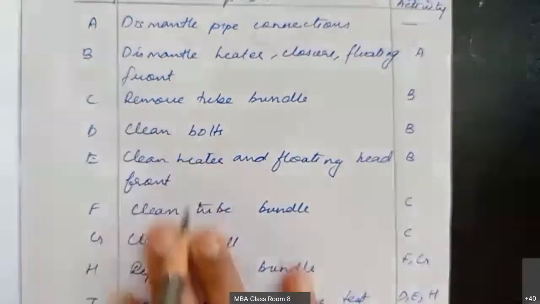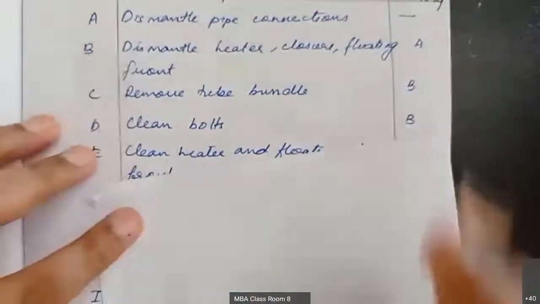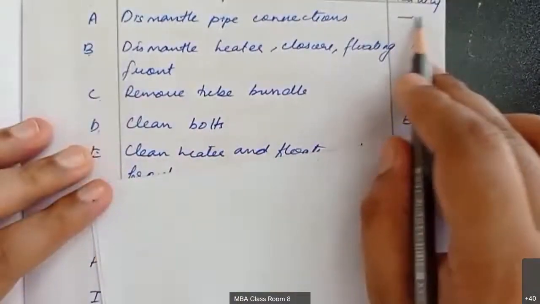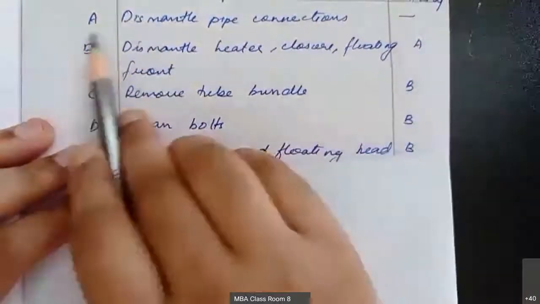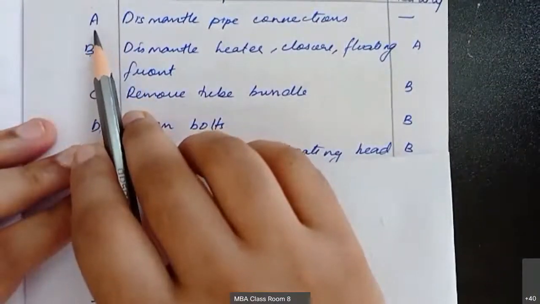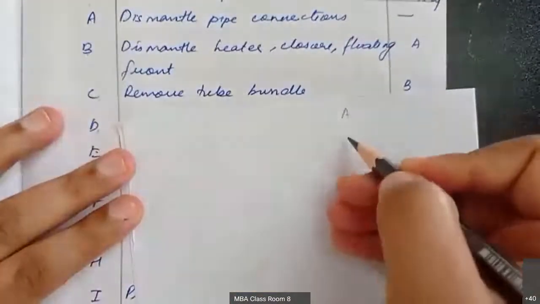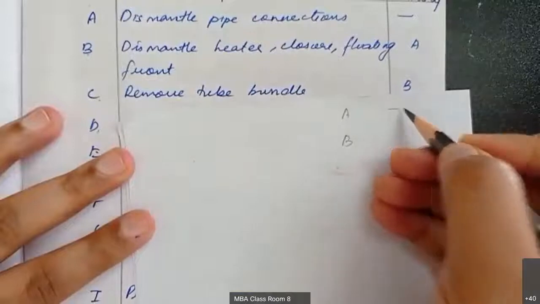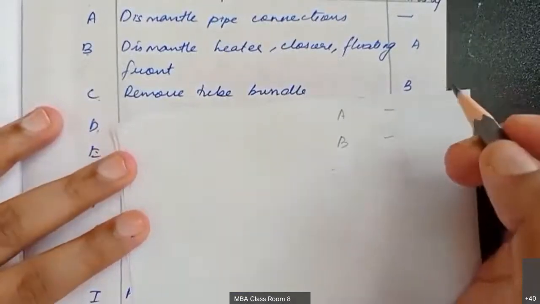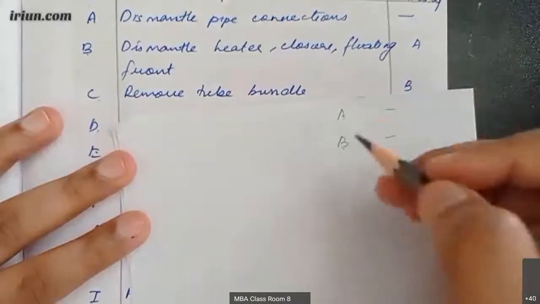So I'll show you how to draw the network diagram. Over here, we have a dash. A dash means A is the first starting activity. If they are telling A and B, and in the predecessor activity they put a dash for both, then what is the meaning? A and B are both starting activities.